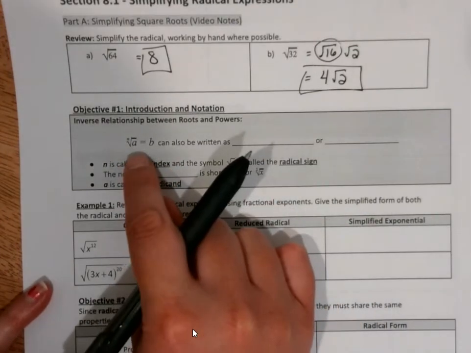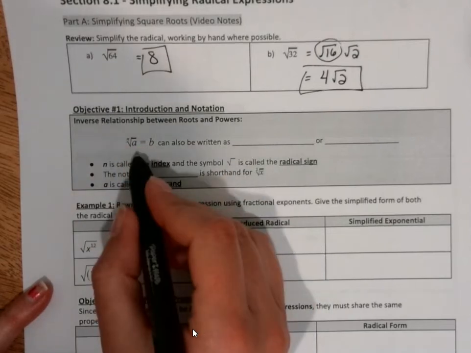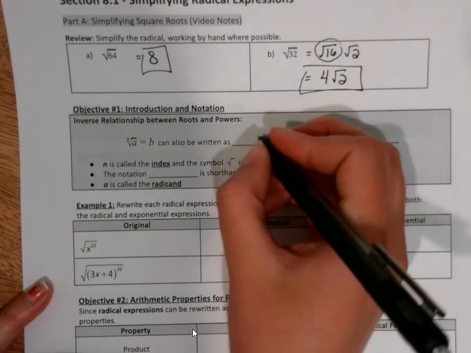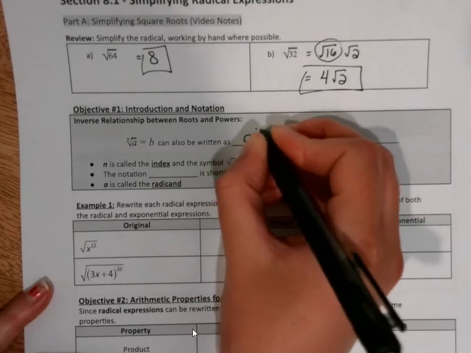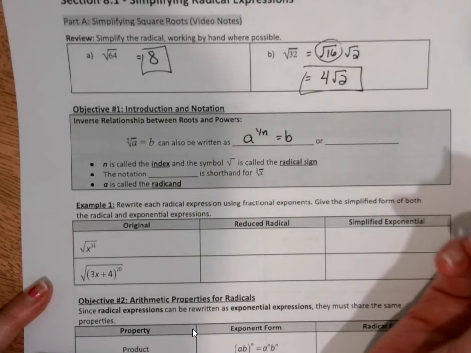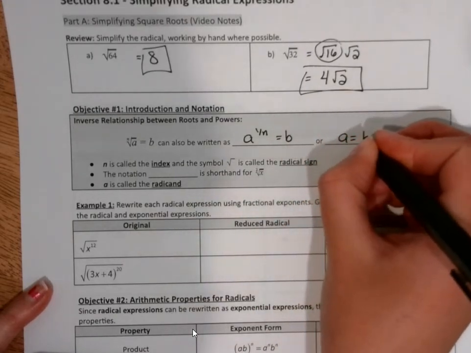All right, so the inverse relationship between roots and powers. If I have the nth root of a equals b, that can also be written as, there are a couple ways. One of them is a to the 1 over n equals b, that's in fractional format. Or if I flip the n onto the other side, a equals b to the n.